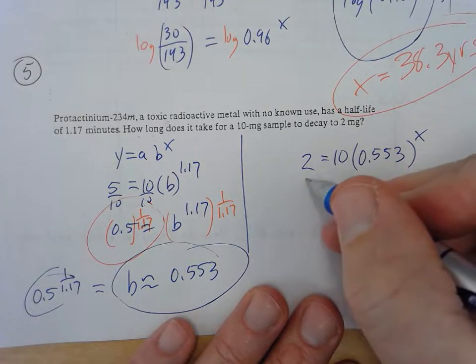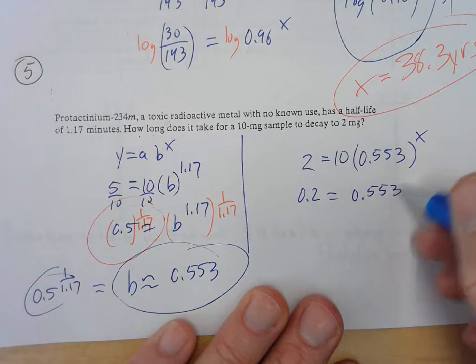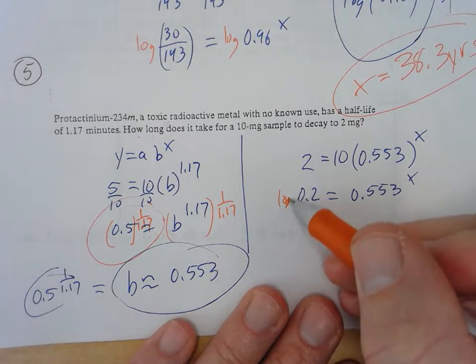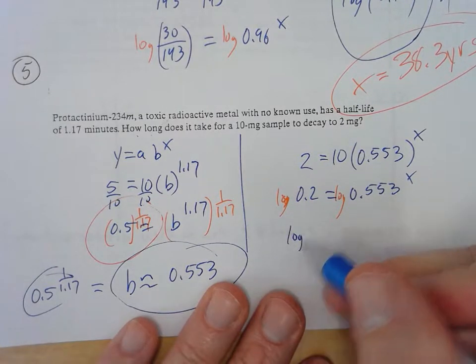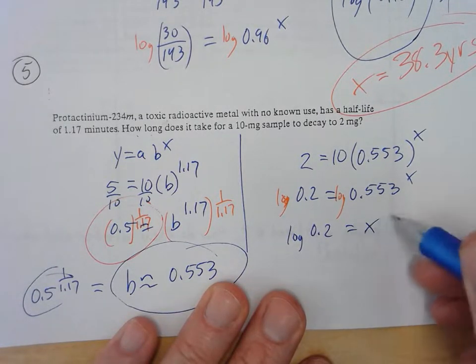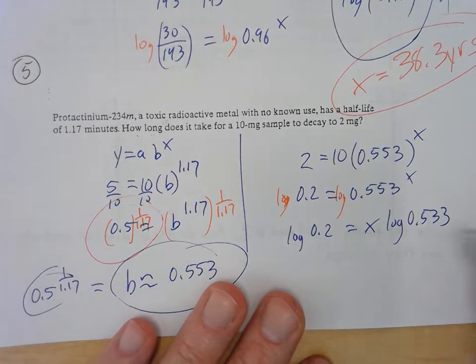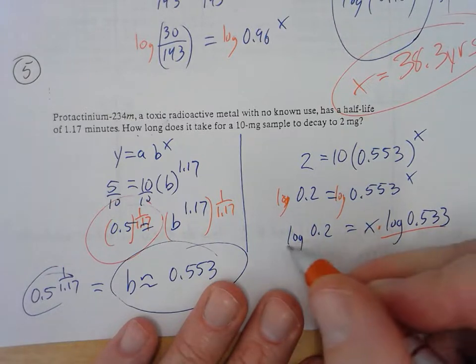So divide the 10 over. That would be 0.2 is equal to 0.553 to the x. Take the log of each side, because I'm solving, bring that exponent down to the front. And I get log of 0.2 is equal to x log 0.553. There's multiplication here, so that means the log gets divided over.